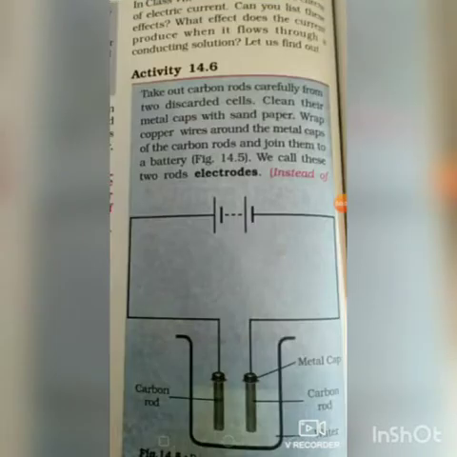So, the chemical effects of electric current. In class 7th we have learned some effects of electric current. Can you list these effects? What effect does the current produce when it flows through a conducting solution? So let us find out.